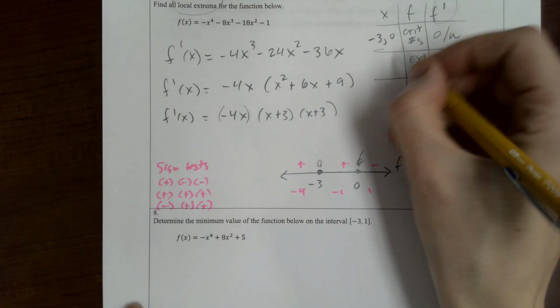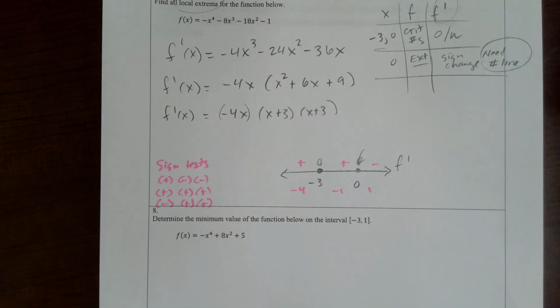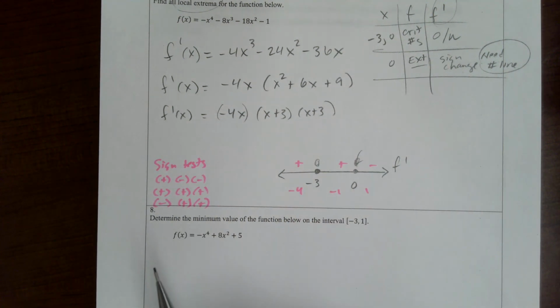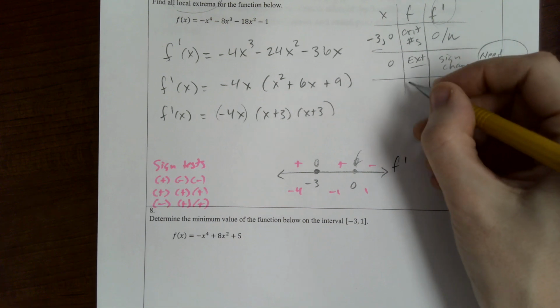But, okay, so 0. Now I need to actually find this local extremum. They're not asking at which values we have them; they want us to find them. So I have to take this and plug it back into f. And it would be nice to know if I had a max or a min.